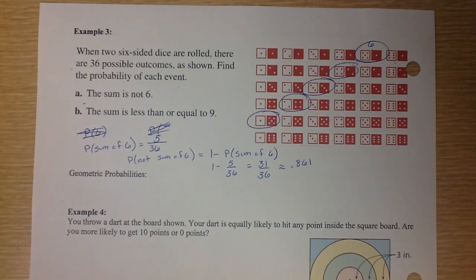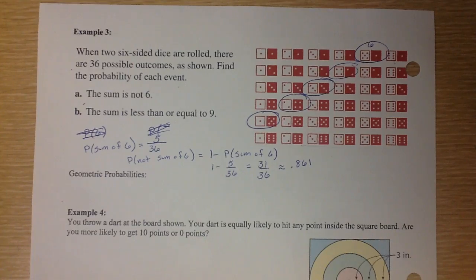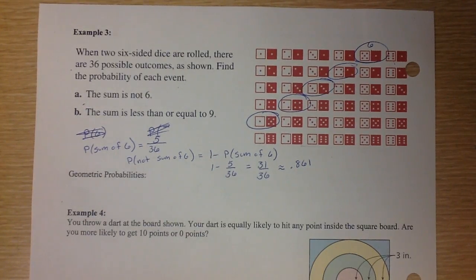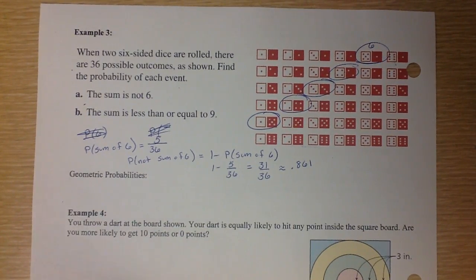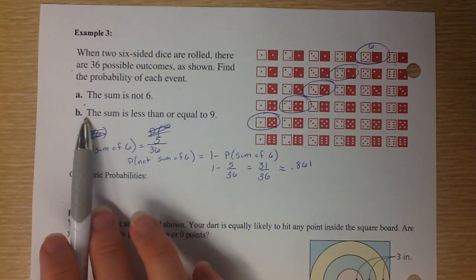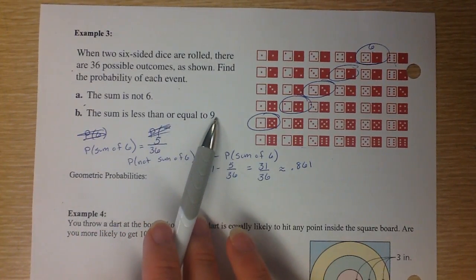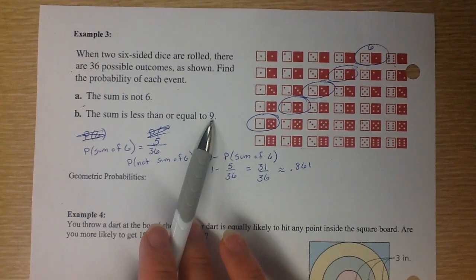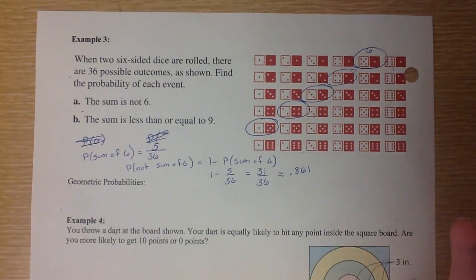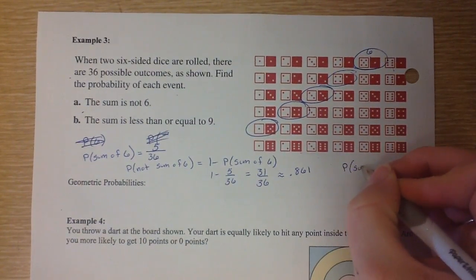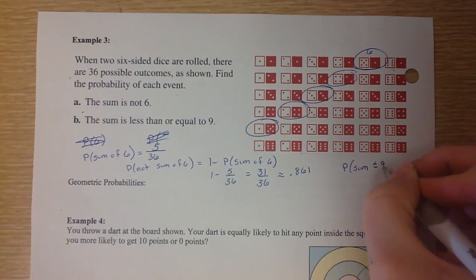So that's this probability of a sum of not 6. A sum is not 6. Okay, the sum is less than or equal to 9. So we could go through and count all the ones. We could do that. The probability of a sum less than or equal to 9.